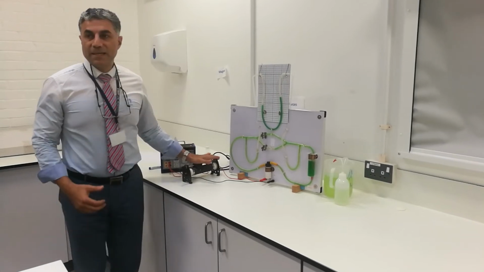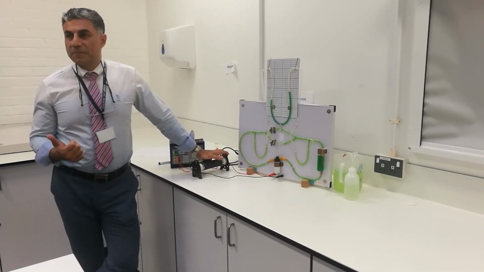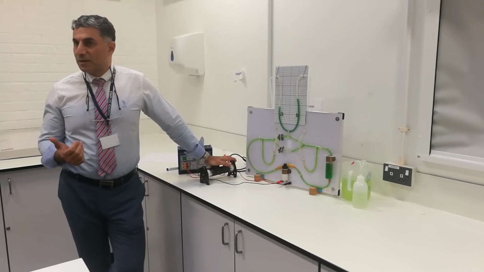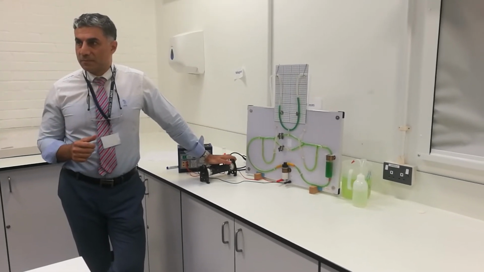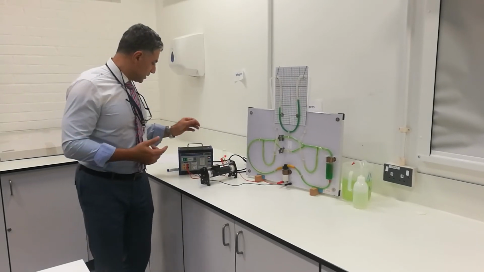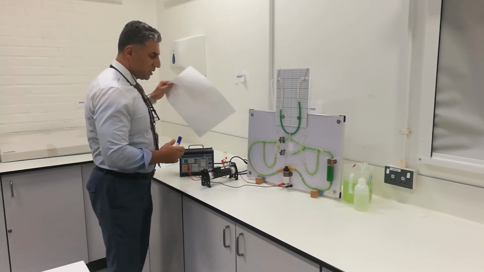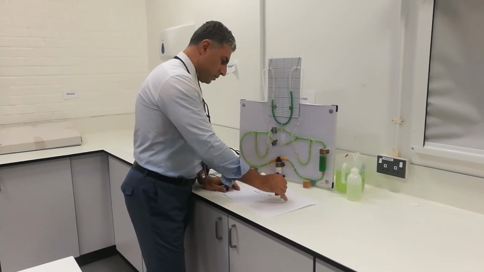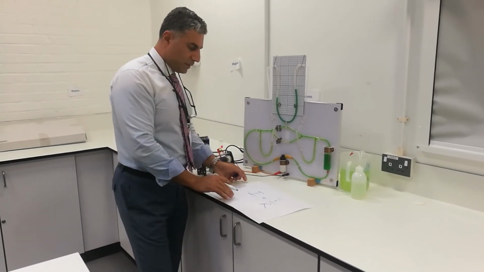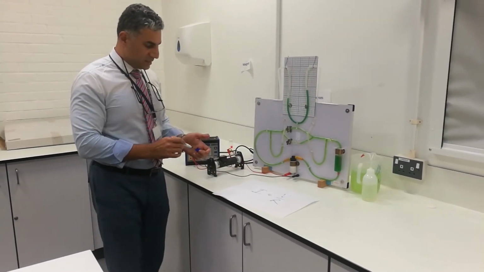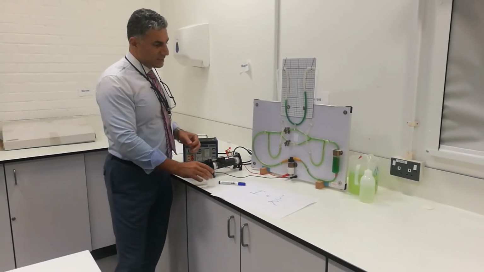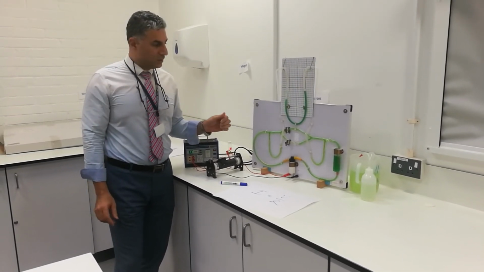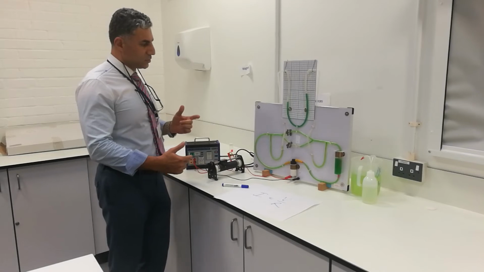Okay. The next thing in Ohm's law is that current and resistance are inversely proportional, isn't it? Current and resistance are inversely proportional. In Ohm's law, you have current equals V over R. So current is inversely proportional to the resistance. That means if you increase the resistance, the current should be lower. Or if you decrease the current, resistance should be higher.